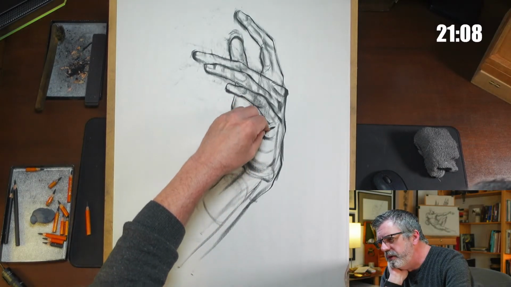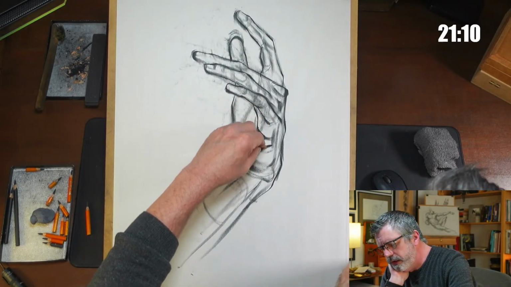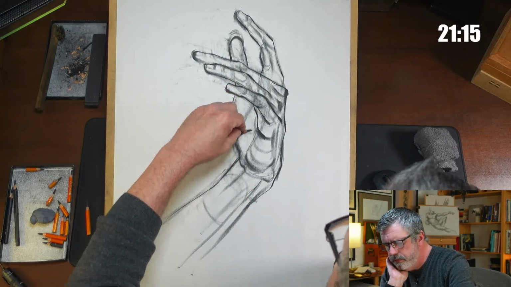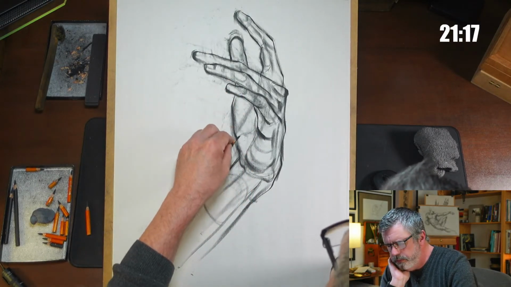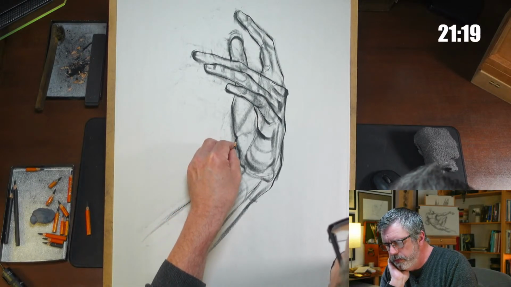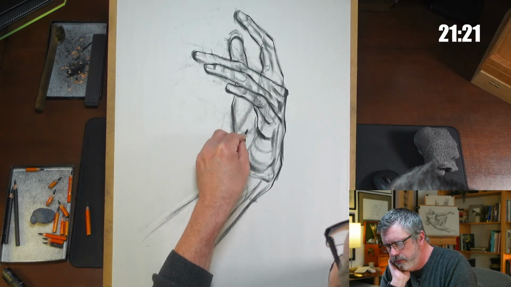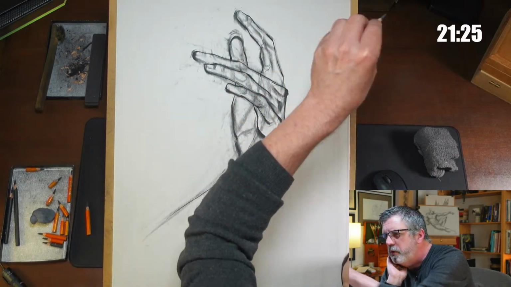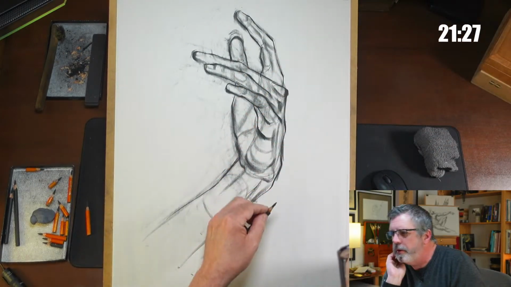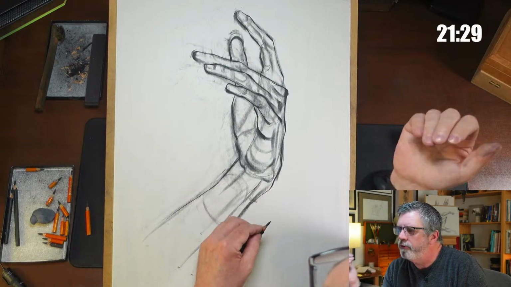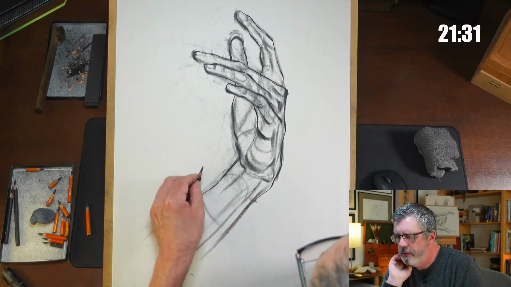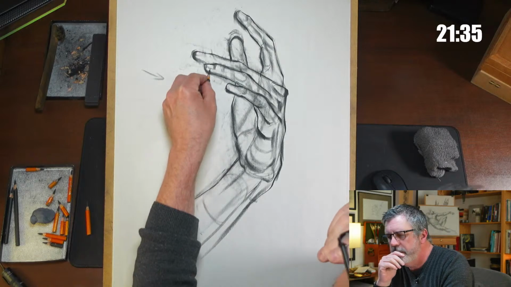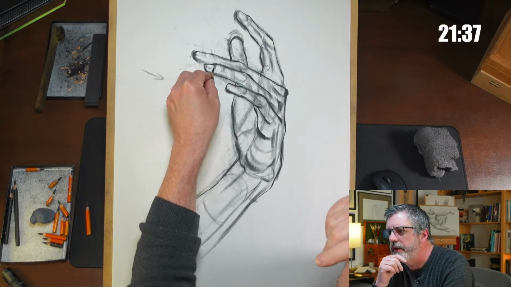So what I'm going to do here is just ignore the light coming from our right, if that makes sense. So my light source is going to be coming from this direction. And hopefully I won't regret that decision.